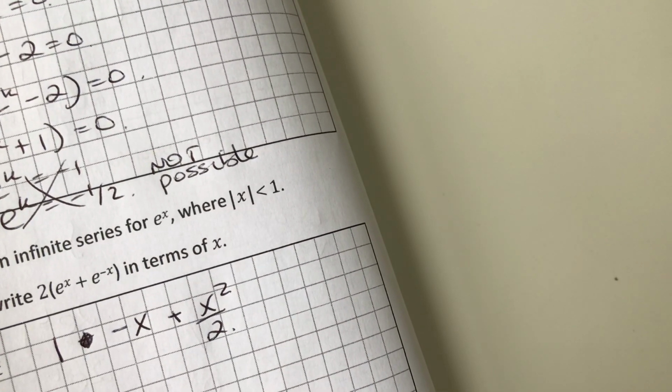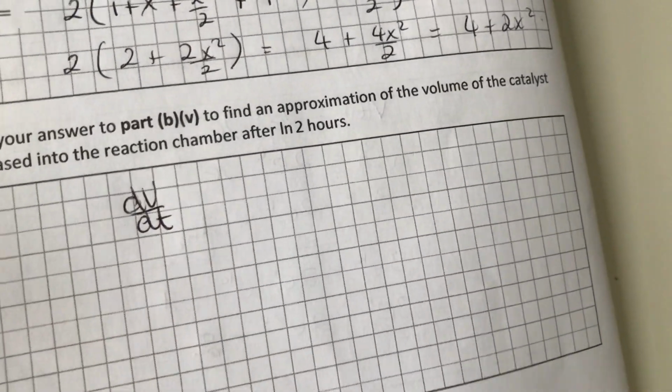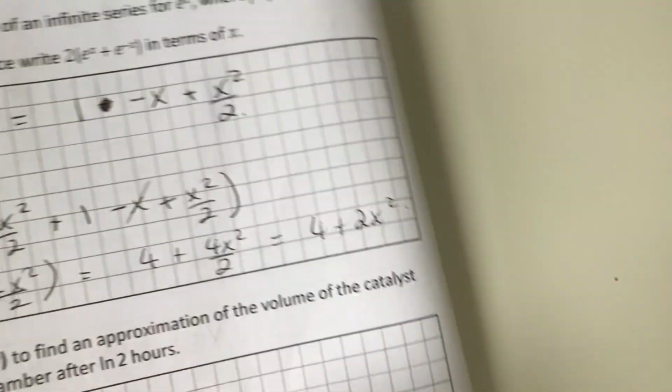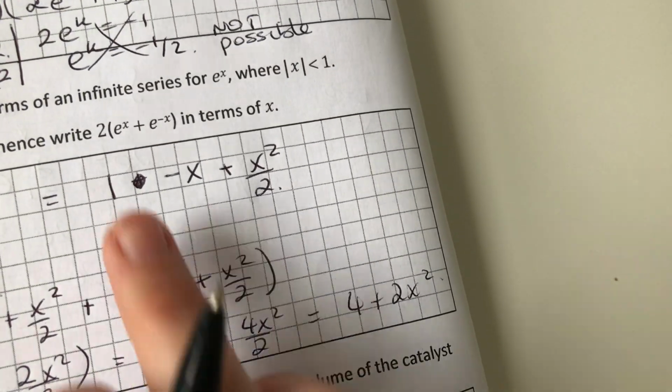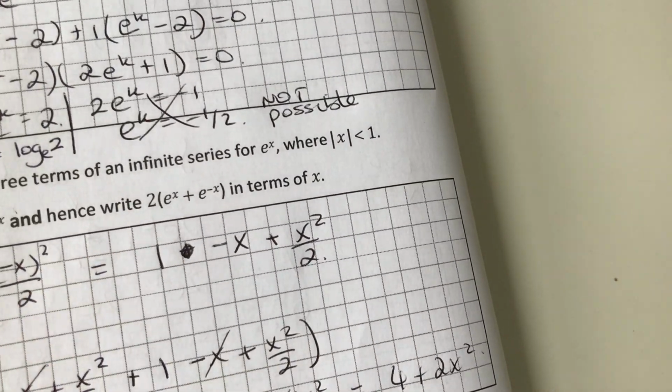So I need to go back here now. dV/dt. So I have to go all the way back there. I haven't a clue what that was about. Plus is equal to 2e^t. So I've been using that. So this didn't come just out. It kind of did, but it's linked back to earlier on when they eventually got me to work this out.